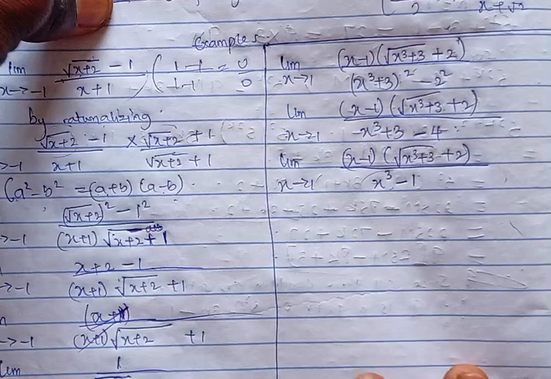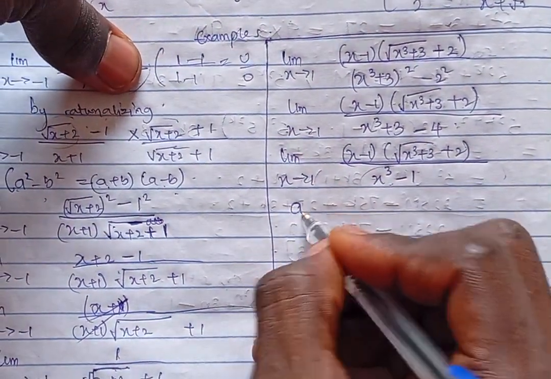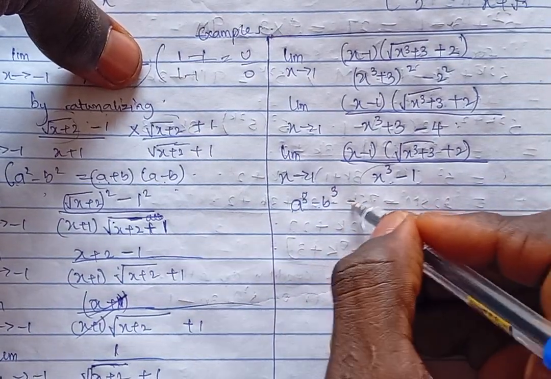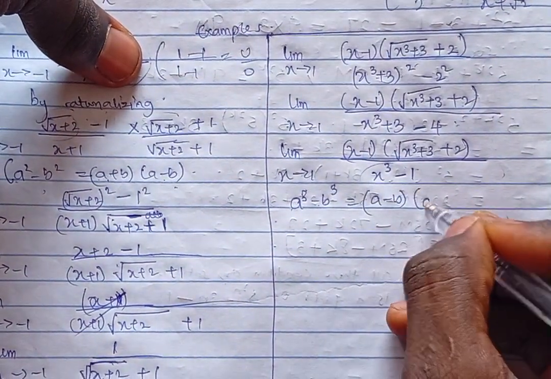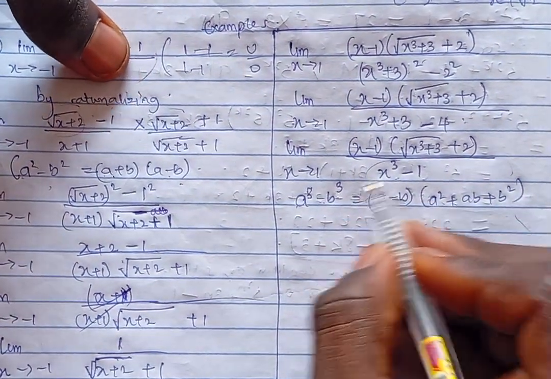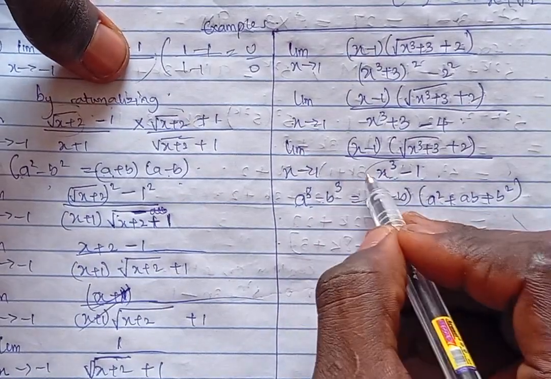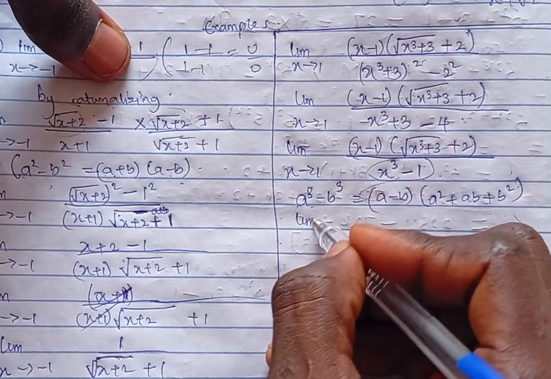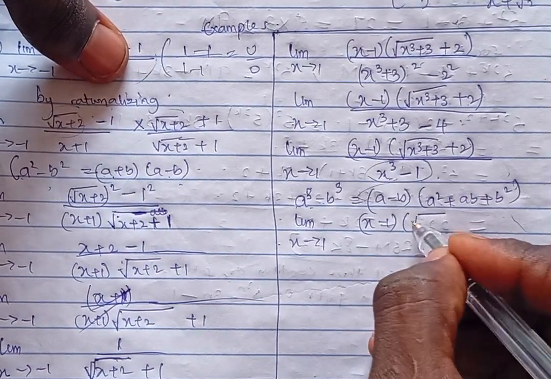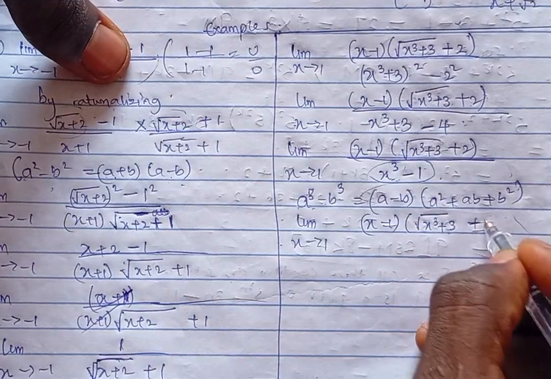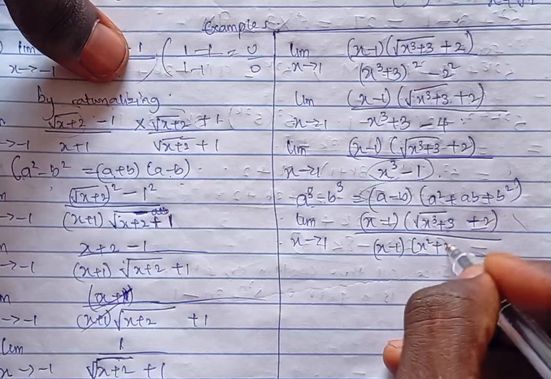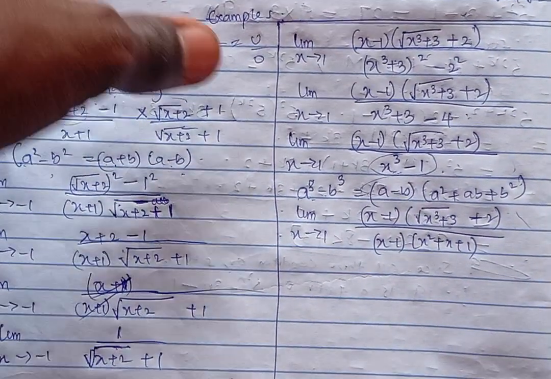But x raised to power 3 minus 1 can be factorized. You remember that whenever you have a raised to power 3 minus b raised to power 3, you will always get a minus b, into a squared plus ab plus b squared. So this is your a and this is your b, and it can be represented by saying limit as x tends to 1 of x minus 1 square root of x raised to power 3 plus 3 plus 2, everything over x minus 1 times x squared plus x plus 1. Do you understand what I'm saying?